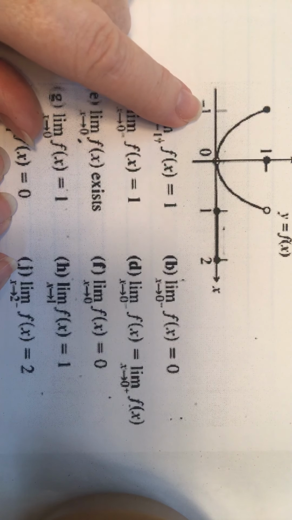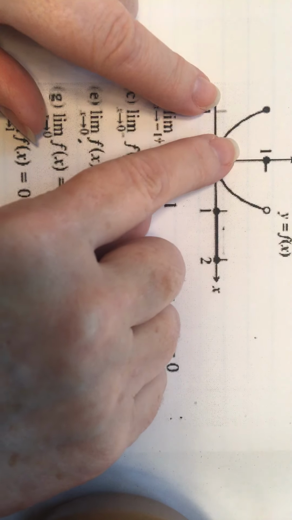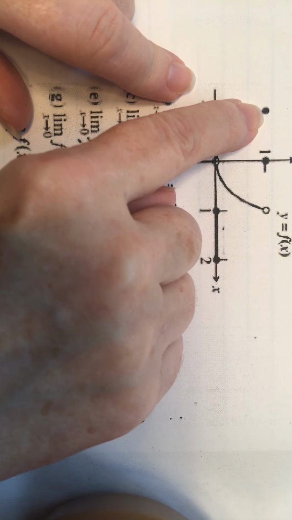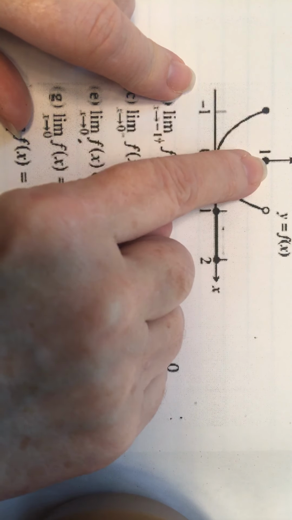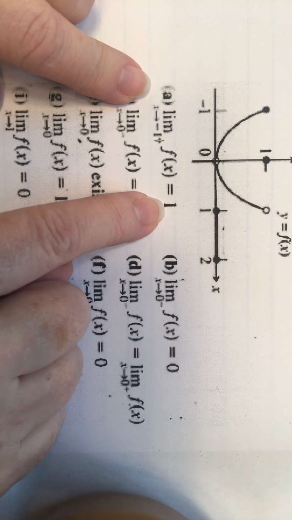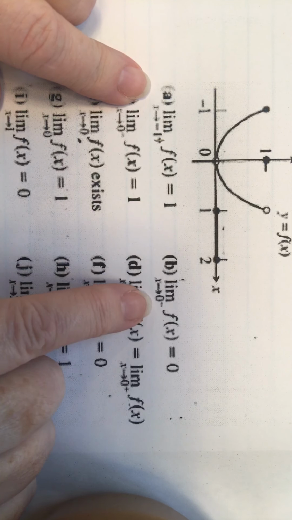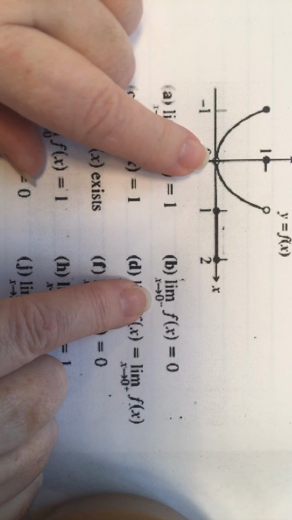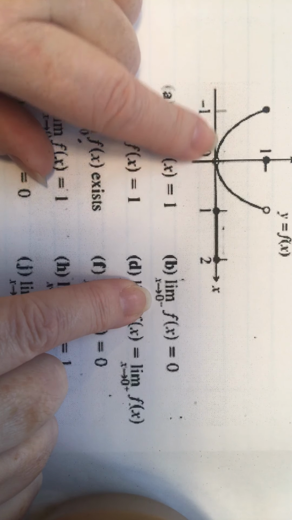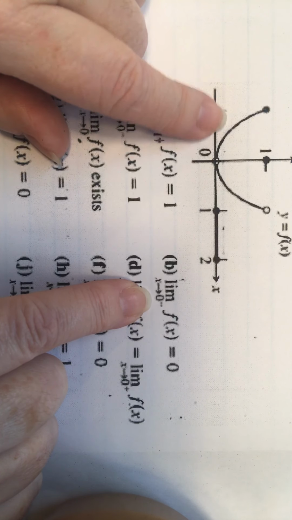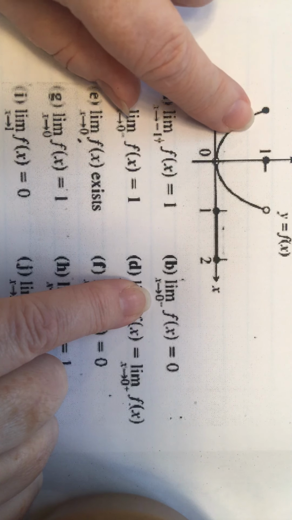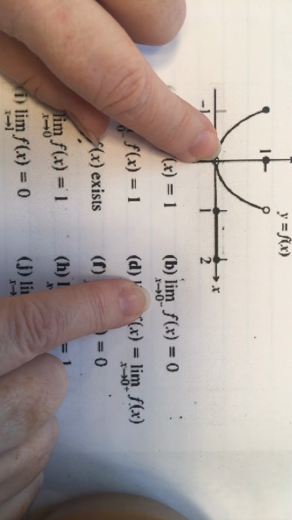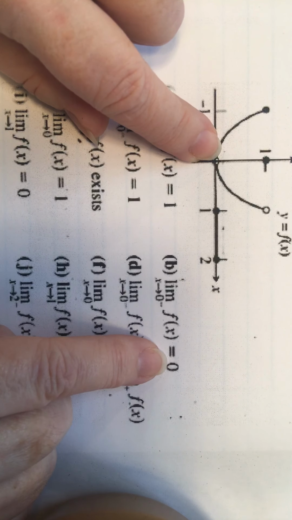So I find -1. I go to the right side and I start approaching it. My y value is 1, so this indeed is true. I now find 0. Here's my 0 on the number line. I want to be on the left side and I want to approach it. As I approach it, I'm indeed at 0, so this is true.